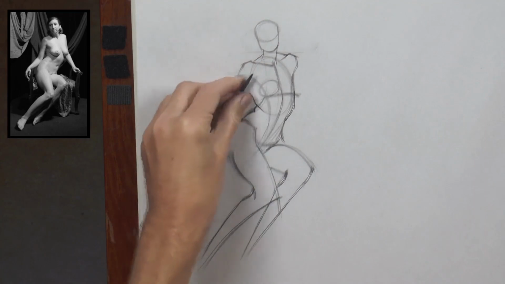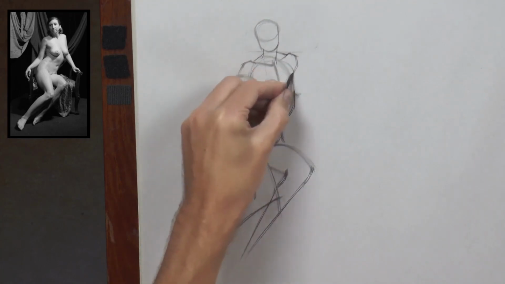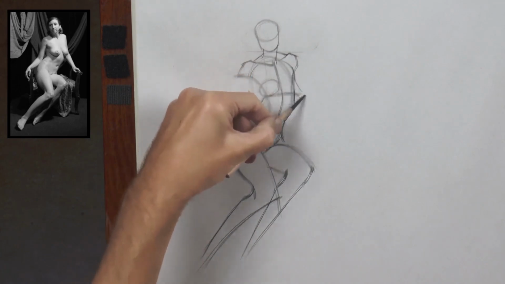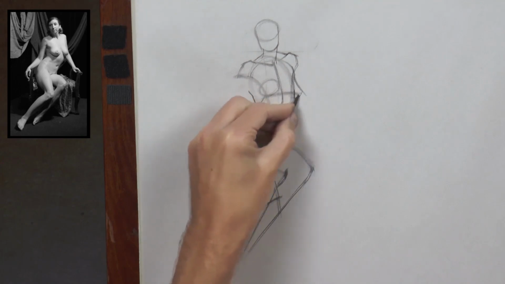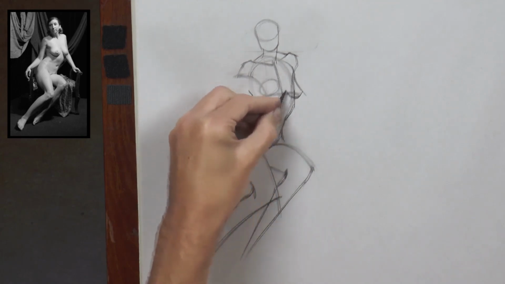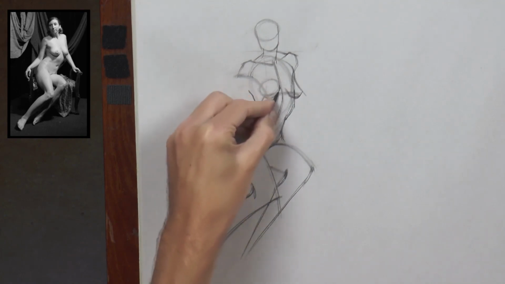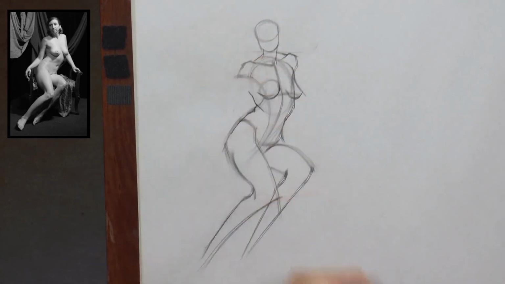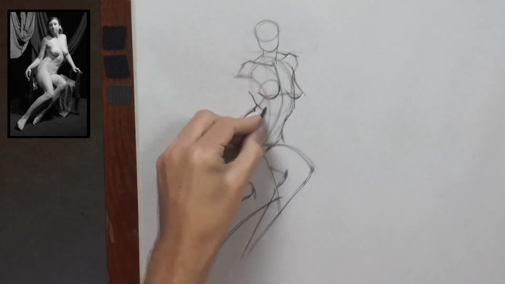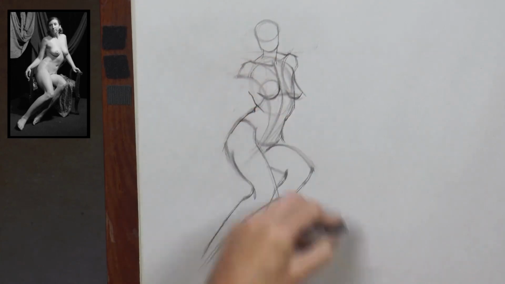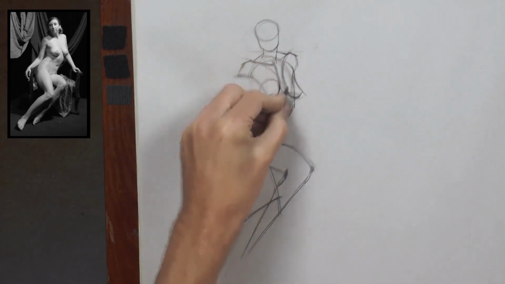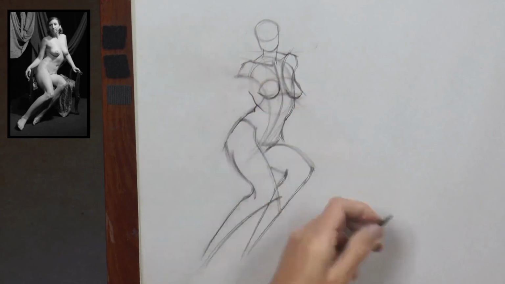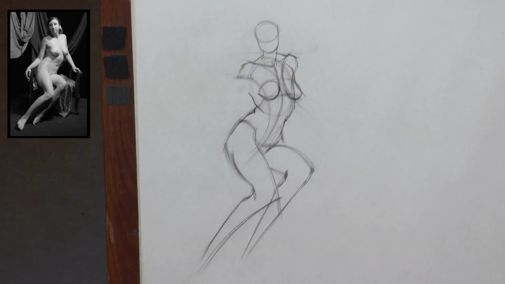Let me go ahead and add the breaths real quick just so you guys can see rhythmically how I would line those up. I think that's pretty good. So moving on to the next.